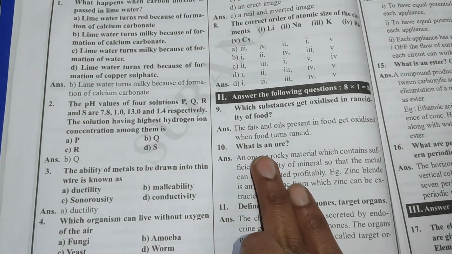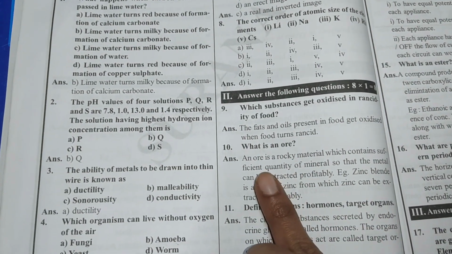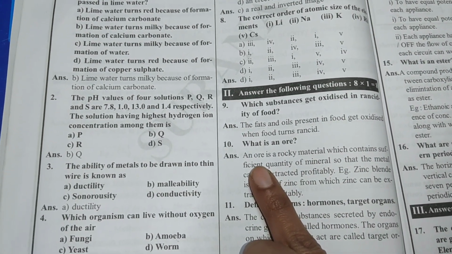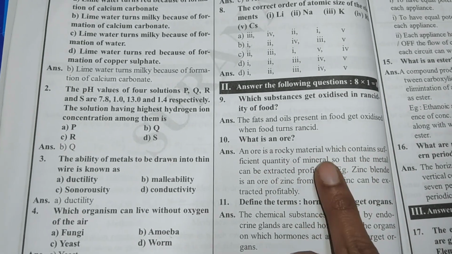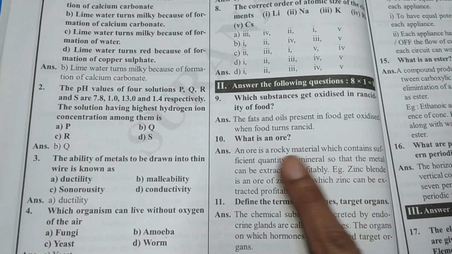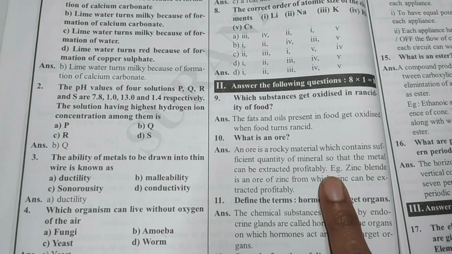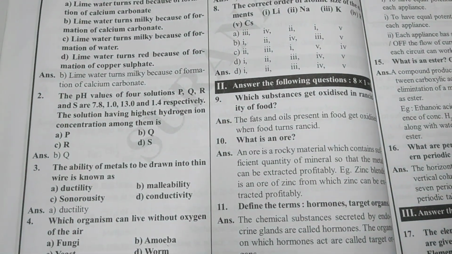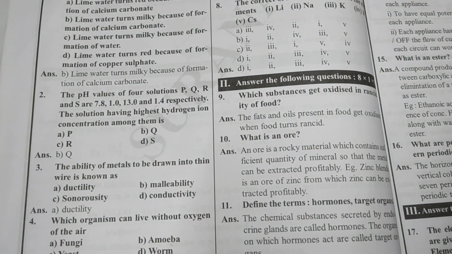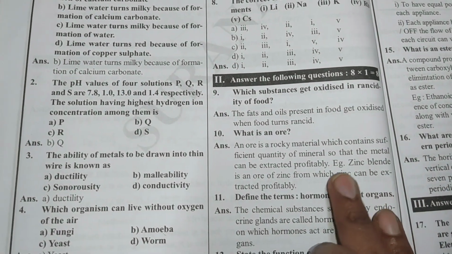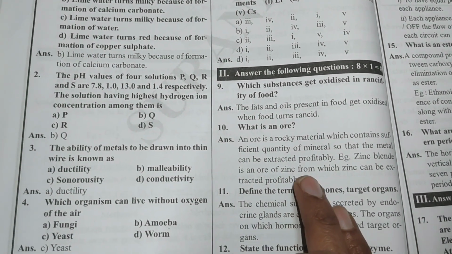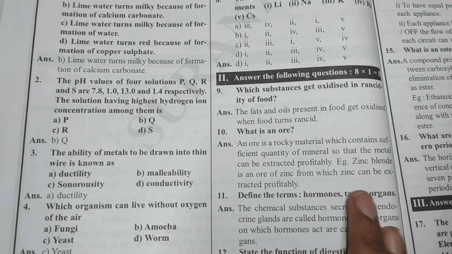Then, what is an ore? This is from the chapter on metals and non-metals. An ore is a rocky material which contains a sufficient quantity of mineral so that the metal can be extracted profitably. From that we can extract the metal. For example, zinc blende is an ore of zinc from which zinc can be extracted profitably.